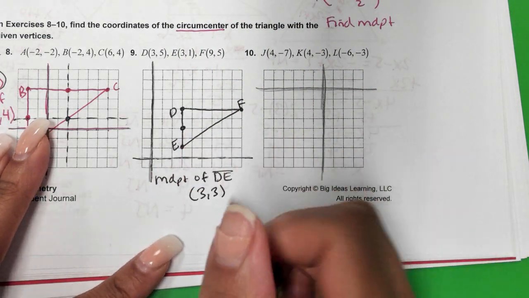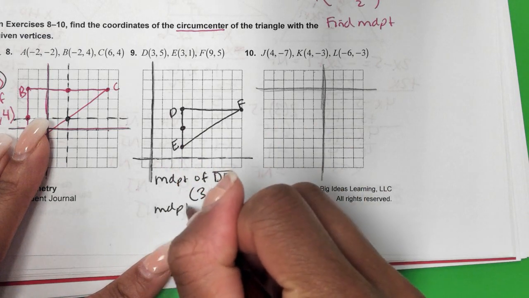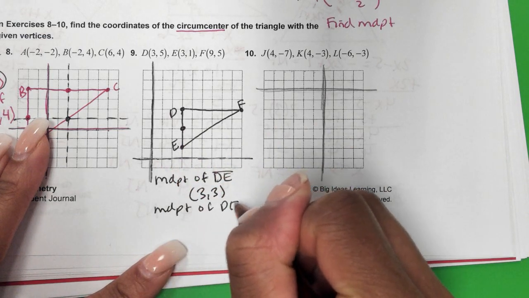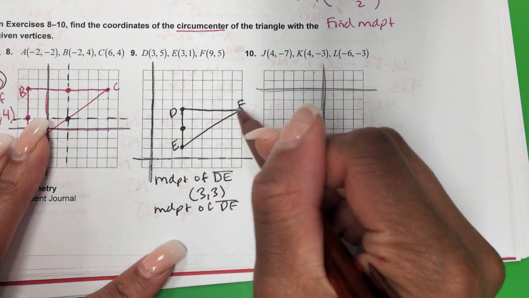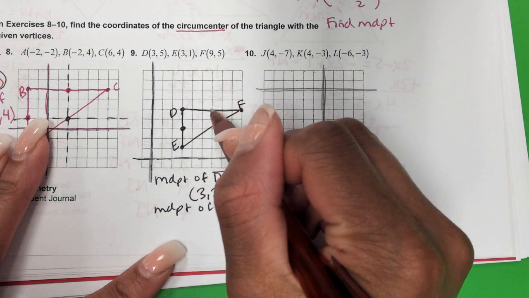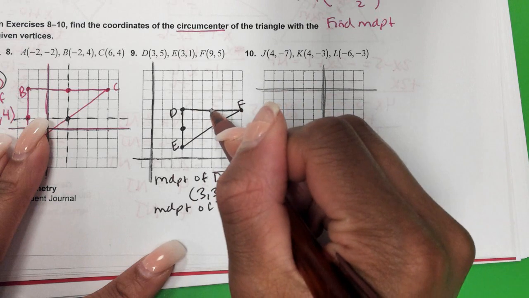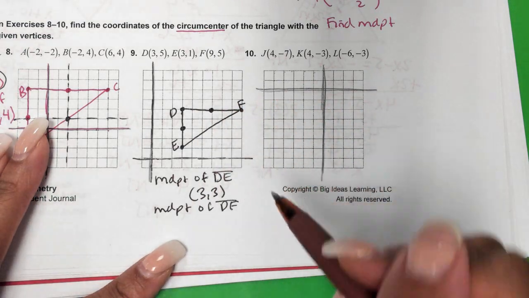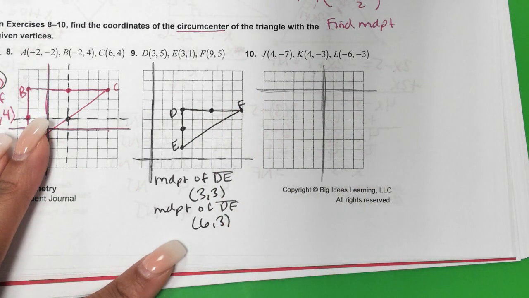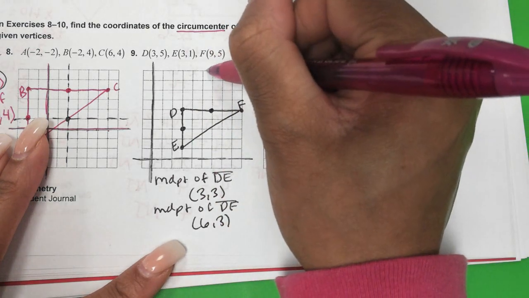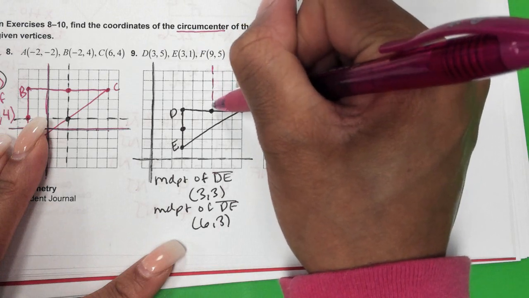And then we'll do the same thing for DF. So the midpoint of DF, 2, 3, 4, 5, 6, 7. So it would be there, and that point is at 6, 3. So here are my dotted lines that correspond to it.